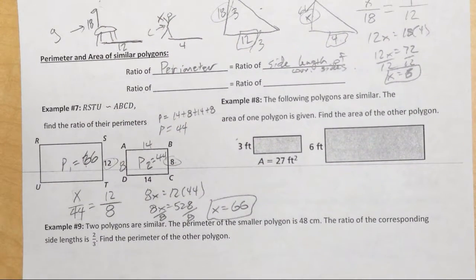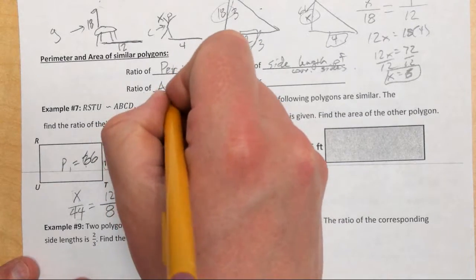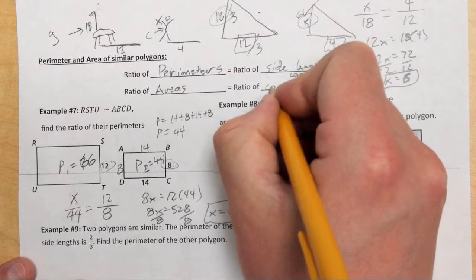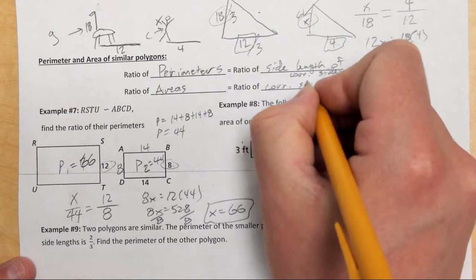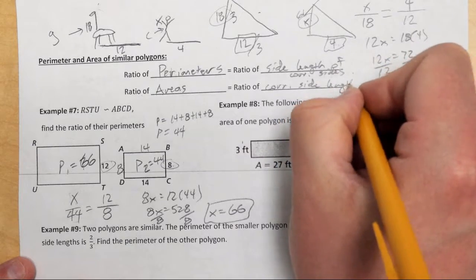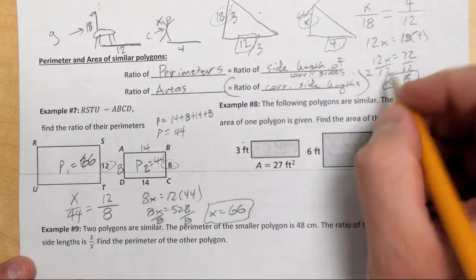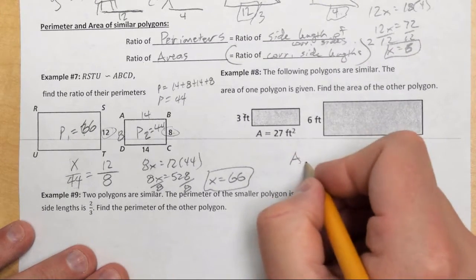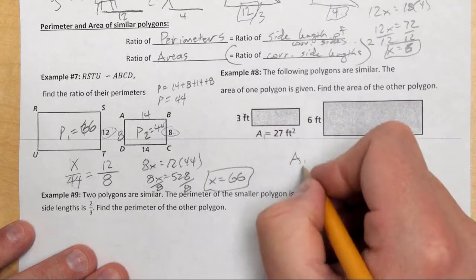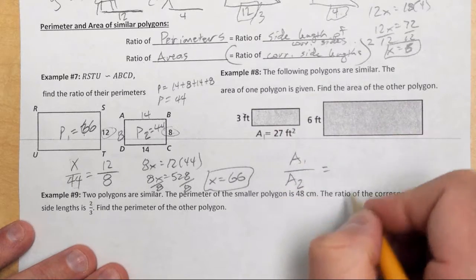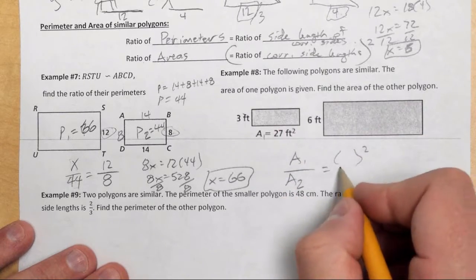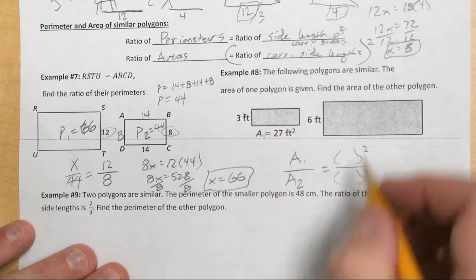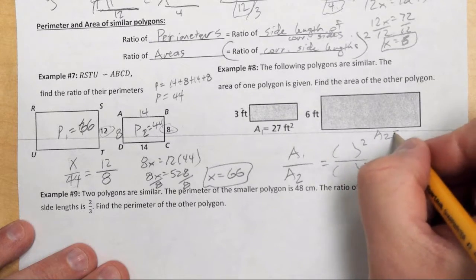Now when we move on to the area, it's not quite as easy. It's the ratio of the areas, and I'll put perimeters on top, is the ratio of the corresponding side lengths squared. So there's a square here. So that's tricky. The idea here is area of the first shape over the area of the second shape is going to be equal to the square of the side length of the first one over the square of the side length of the second shape. So we'll call this guy A2 over here. Don't know what that is.